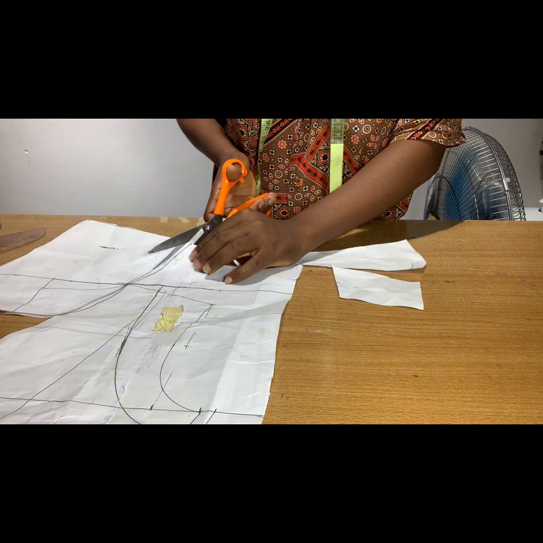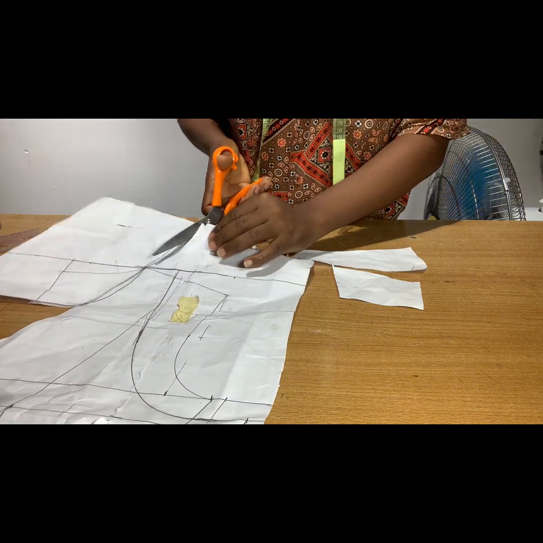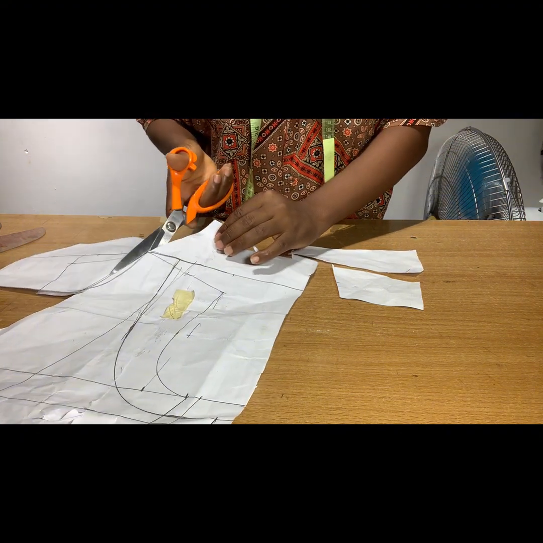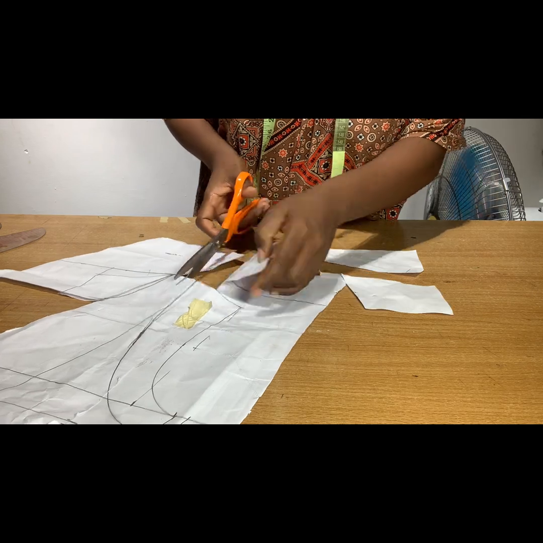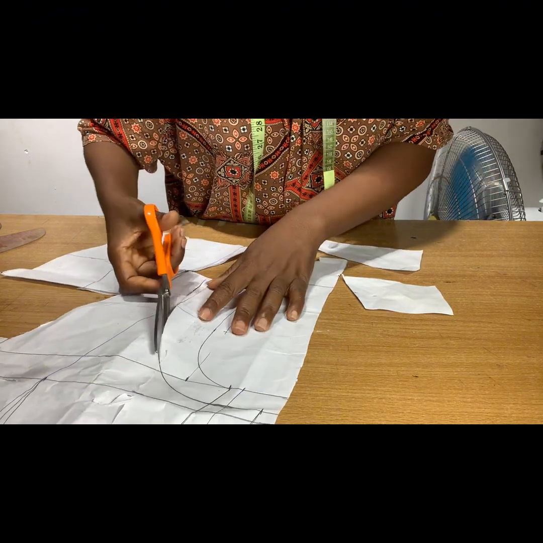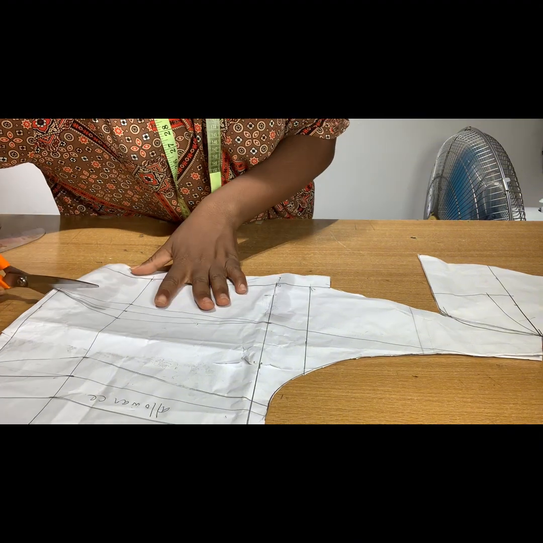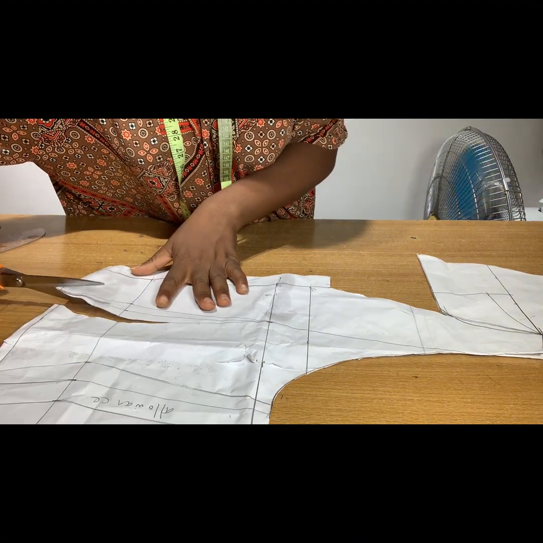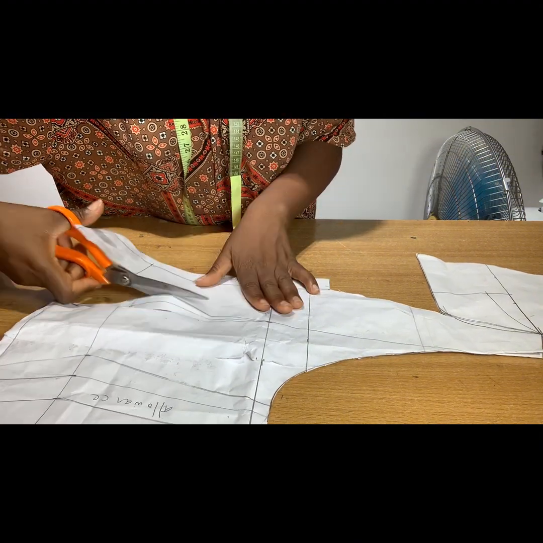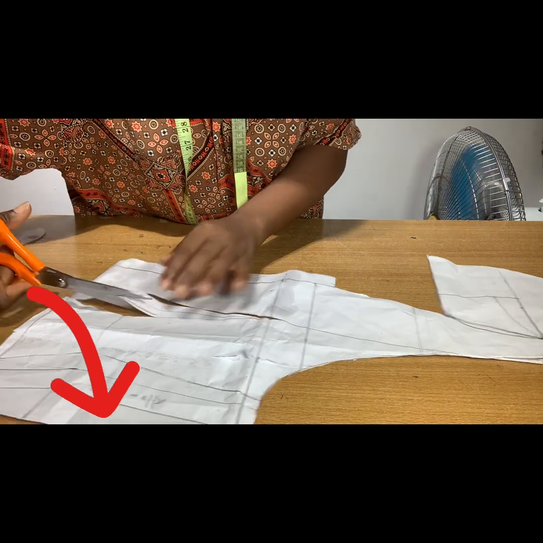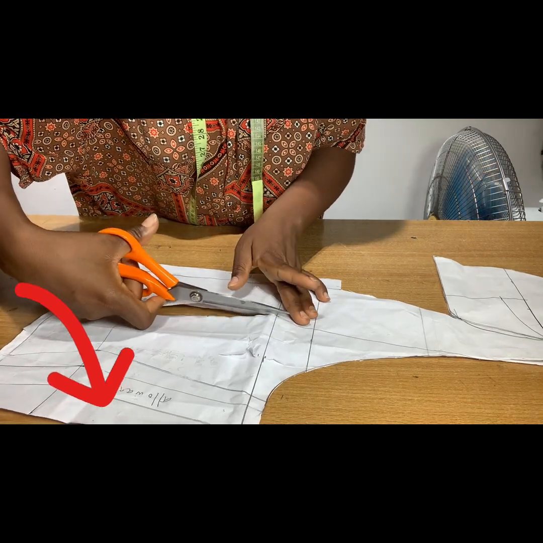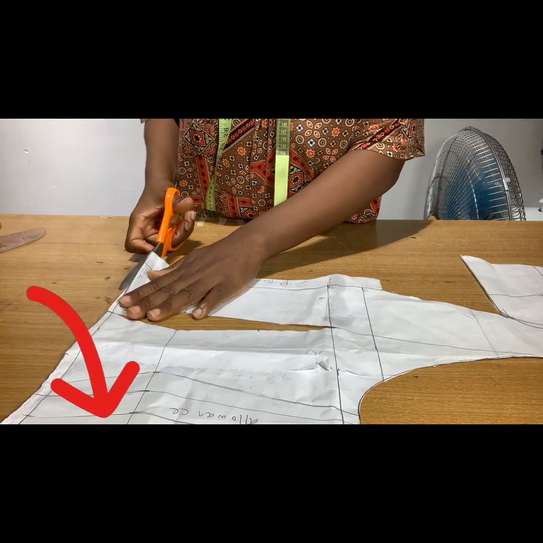Just watch how I'm cutting, guys. Take notes on how I'm cutting. I'll come to my shoulder slope and come to my halter neck line and my waist darts. So I forgot to cut out the allowance side. I'll do that when I'm cutting on my fabric.